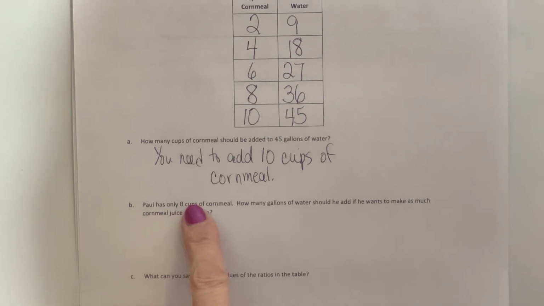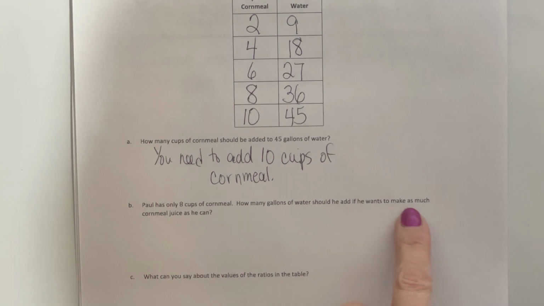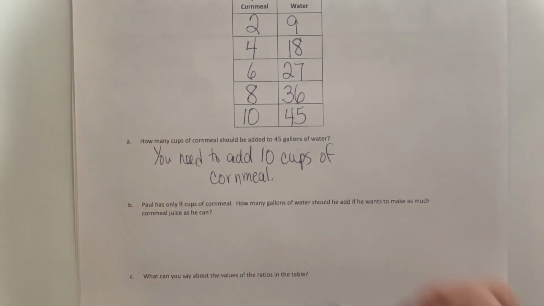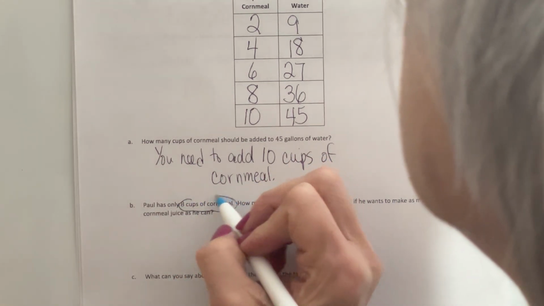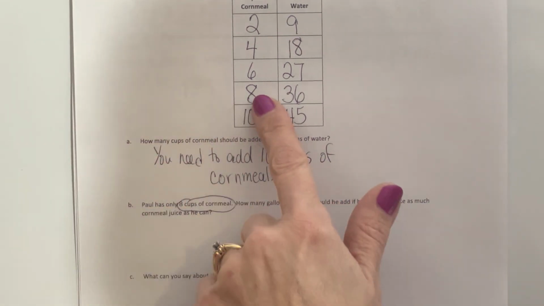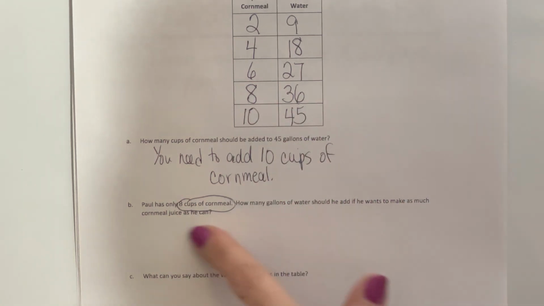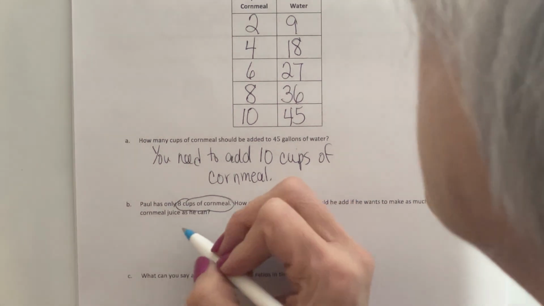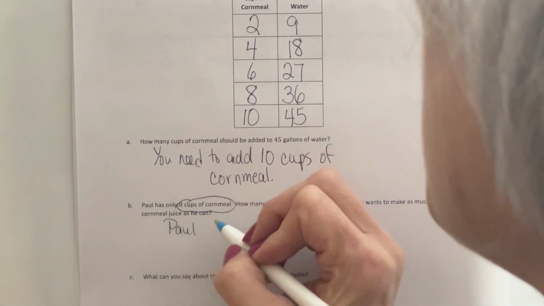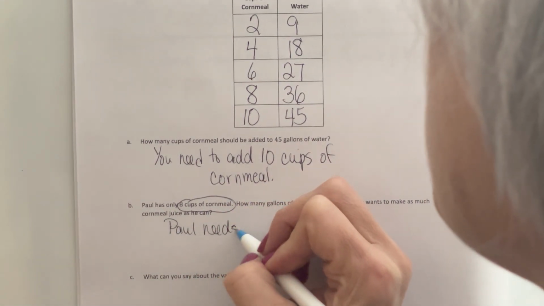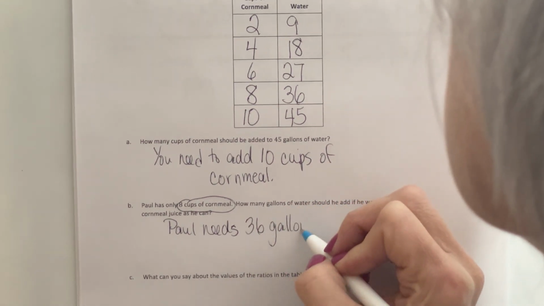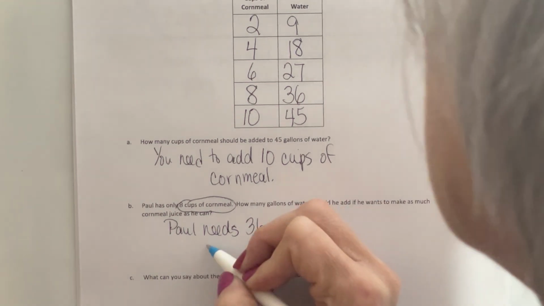Paul has only 8 cups of cornmeal. How many gallons of water should he add if he wants to make as much cornmeal juice as he can? So we've got 8 cups of cornmeal. So I'm going to go up to my ratio table. 8 cups of cornmeal. How much water does he need? It says right here, 36. So Paul needs 36 gallons of water.